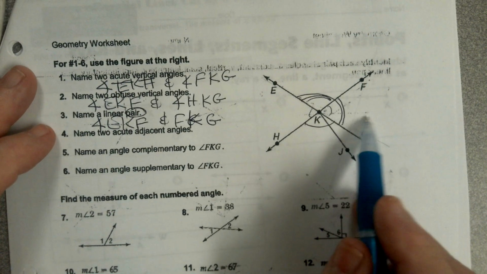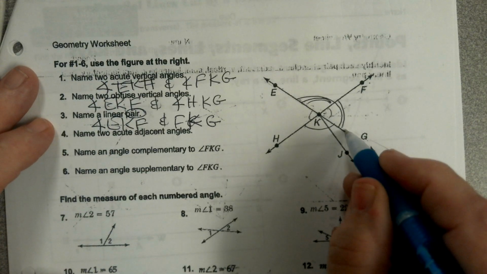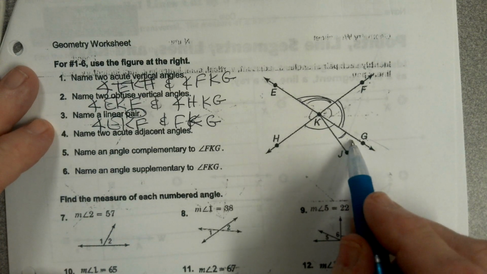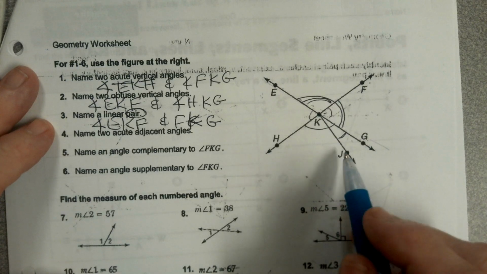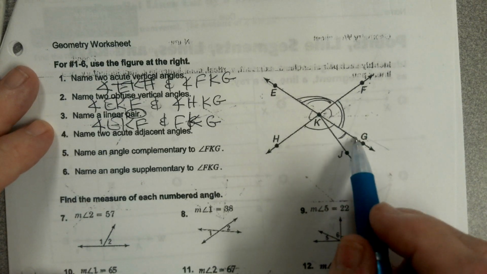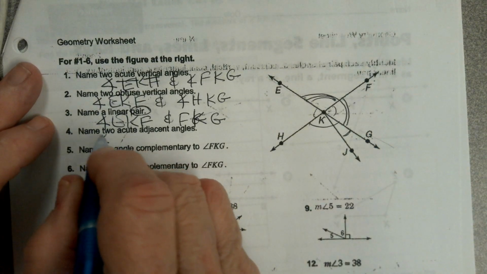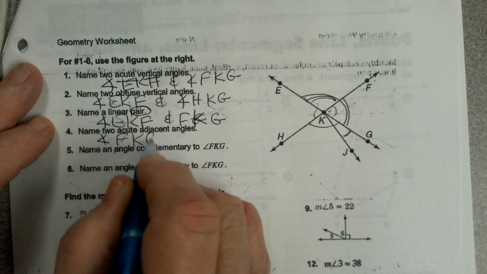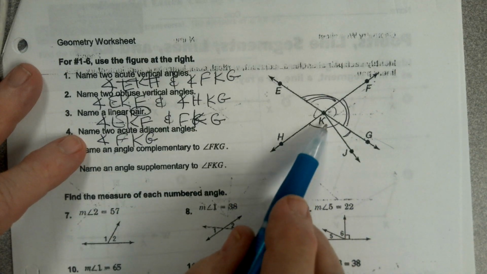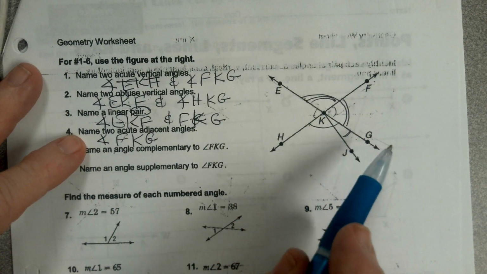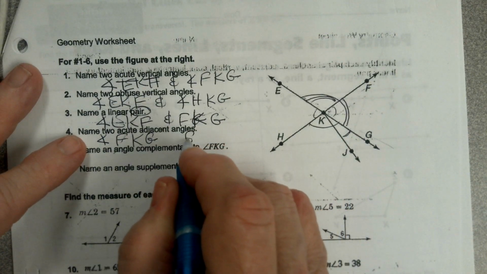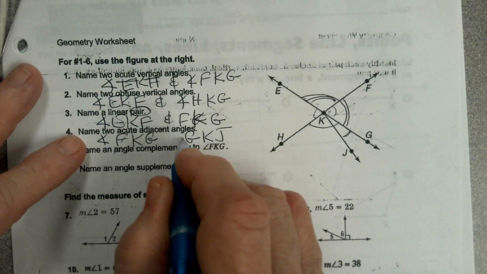We already determined that's acute. Or it could have been this one here and this HKJ. So we'll go with that one. That's going to be angle FKG, and if they're adjacent, they share the same line. So I'm going to start off with GKJ.